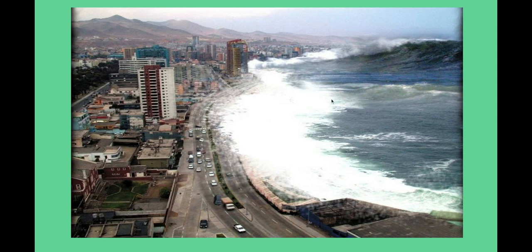Now, the destruction that this wave does, its first initial impact, yes, it could knock over houses, it could knock over buildings. But the more dangerous thing about water and a tsunami is that this wave doesn't continue coming.